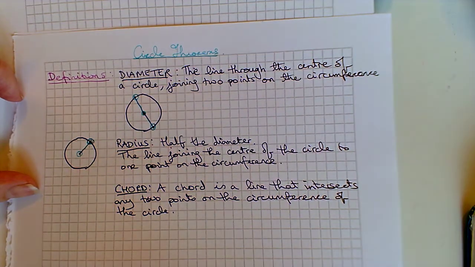Now, a chord doesn't necessarily go through the center, but it can. And when it goes through the center, it's a diameter. So a diameter is a special case of a chord.